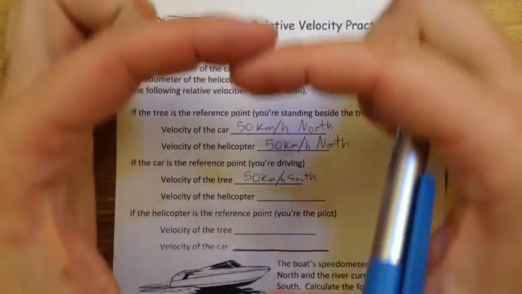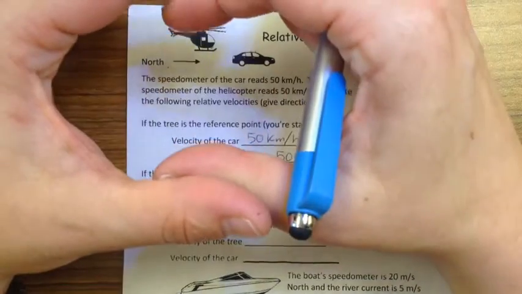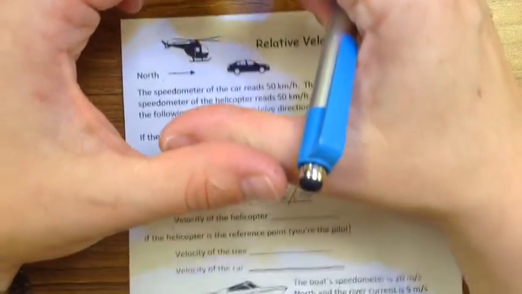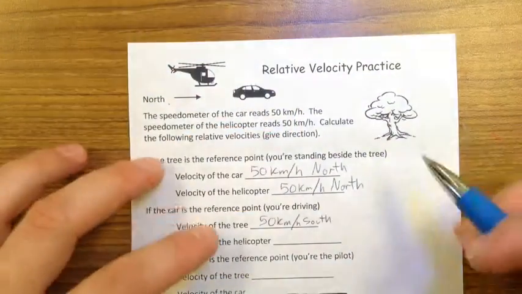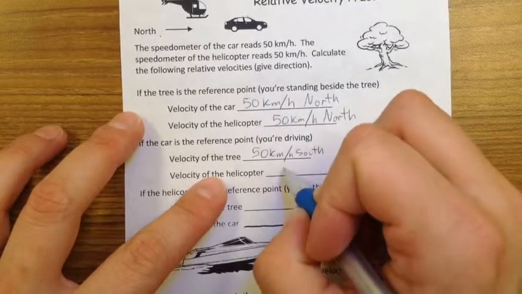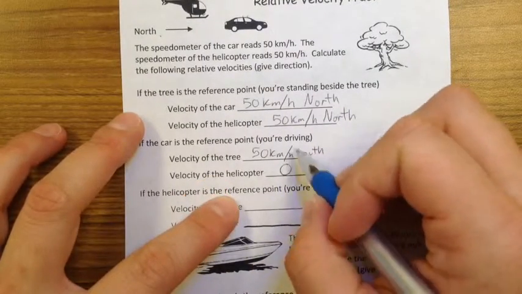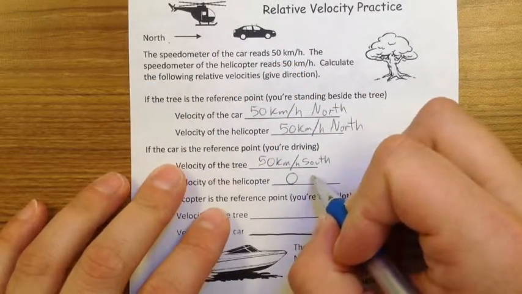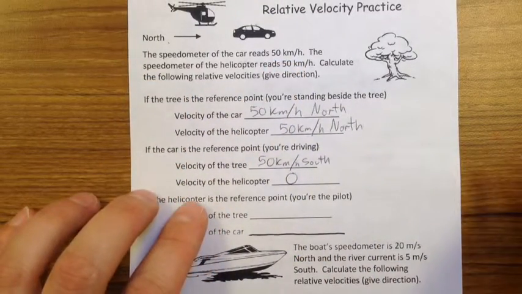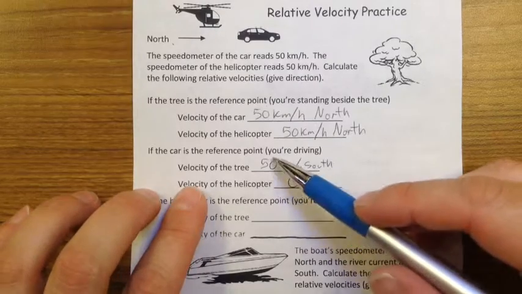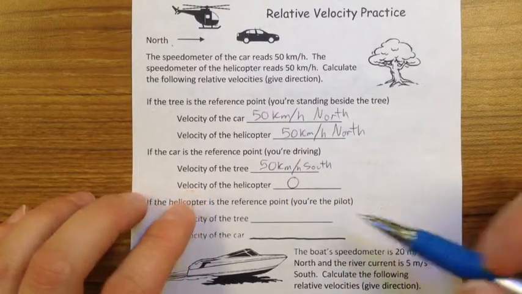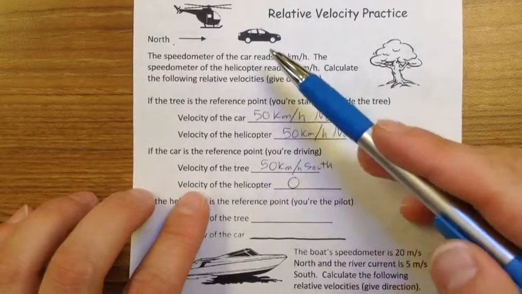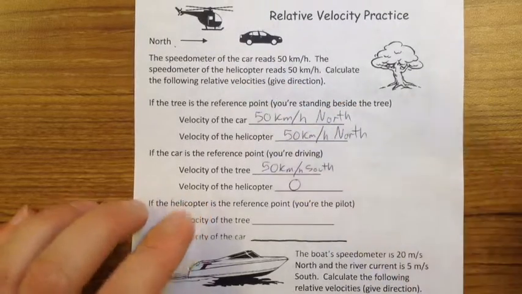So the whole time you're looking through that window, your sunroof, all you're going to see is the helicopter. It's going to appear as though it is not moving at all because they have the same velocity relative to the ground. So 0 is your velocity of the helicopter if your car is the reference point. So relative to the car, the helicopter is not moving.